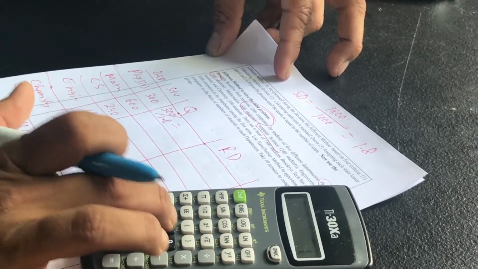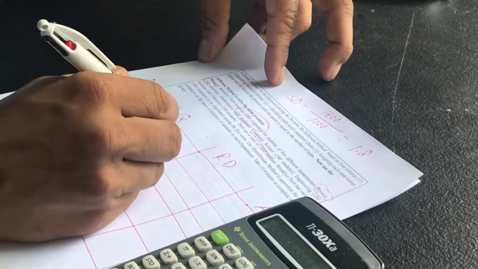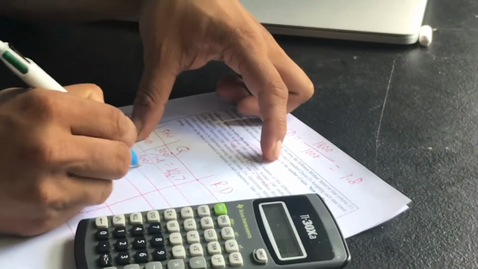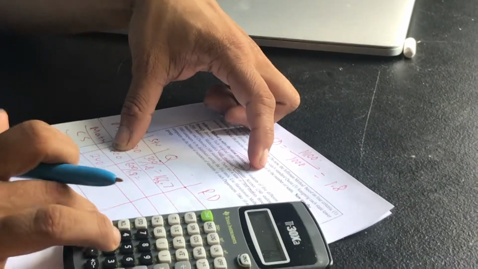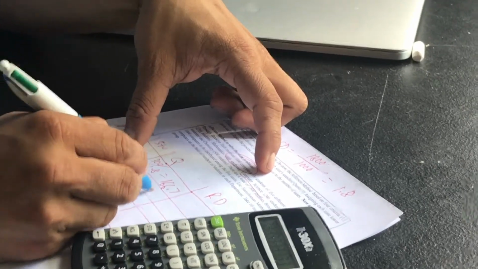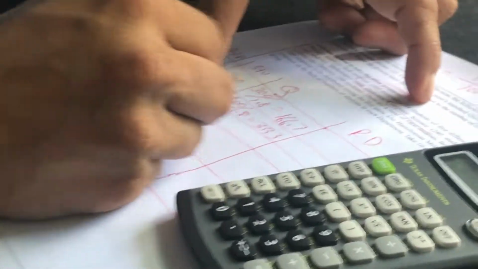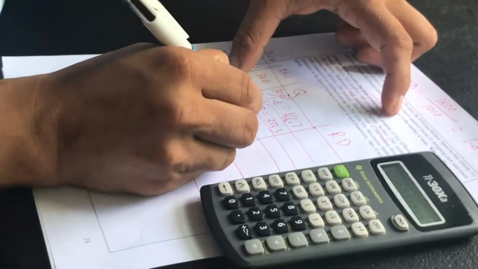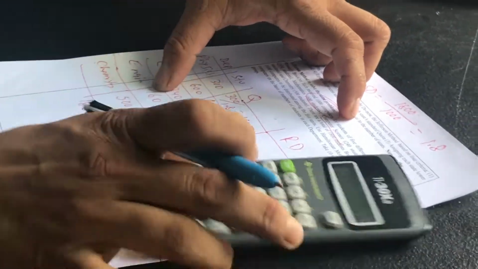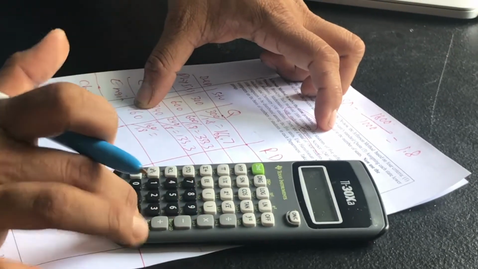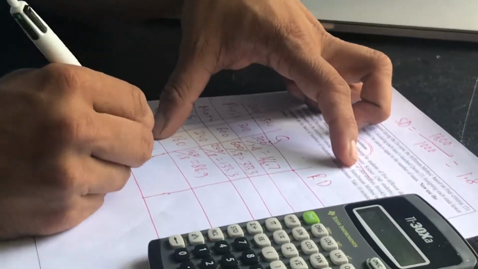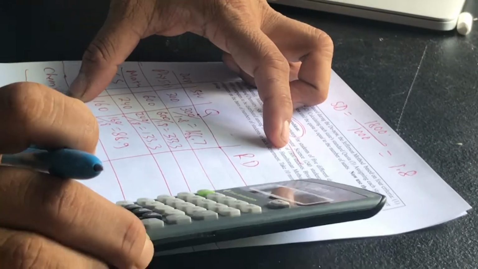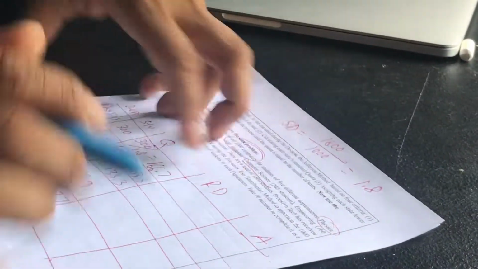So 300 divided by 1.8 gives us 166.7. 600 divided by 1.8 gives us 333.3. 240 divided by 1.8 gives us 133.3. 160 divided by 1.8 gives us 88.9. 500 divided by 1.8 gives us 277.7. So now we're gonna do round down.